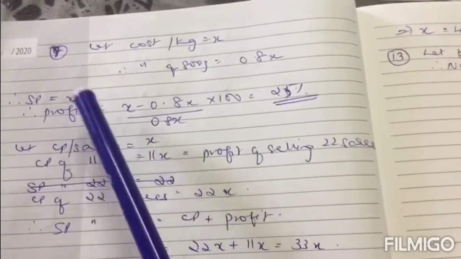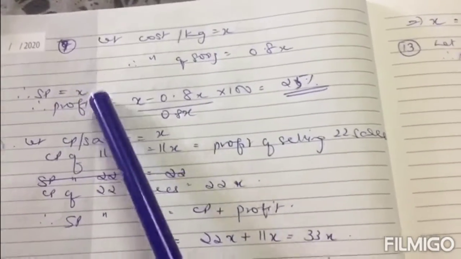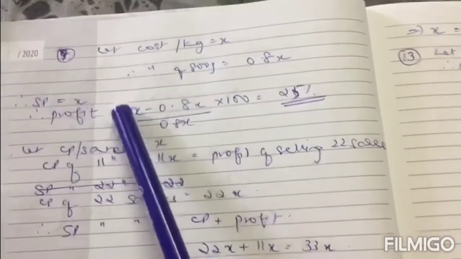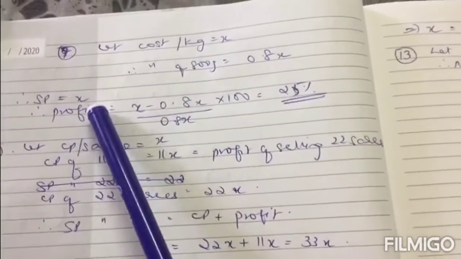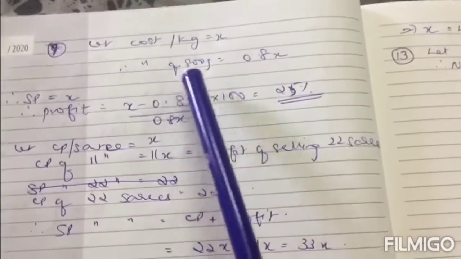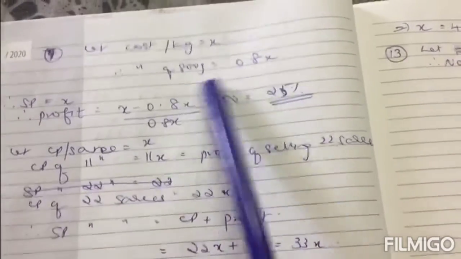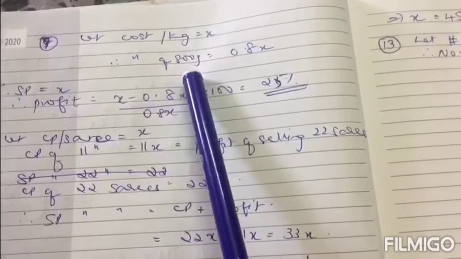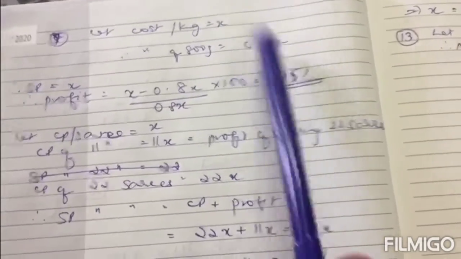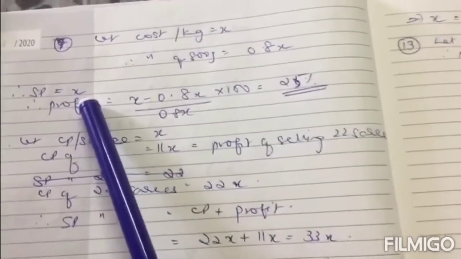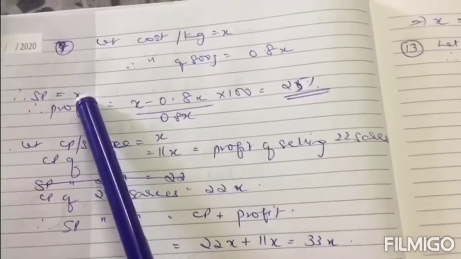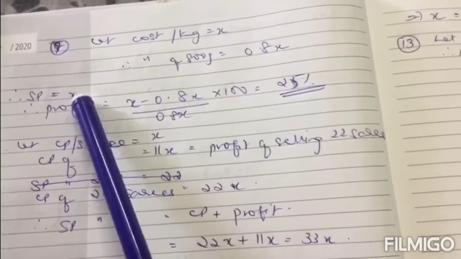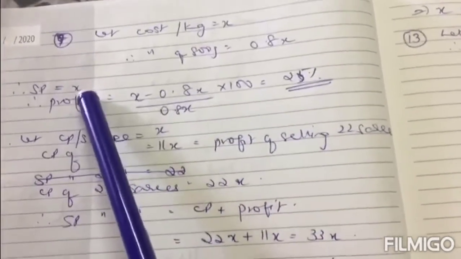Because the seller is telling lies. He's telling everybody that he's selling 1 kg for the cost of 1 kg, but actually he's only selling 800 grams. So what is the profit that he's making? His cost, because he's selling only 800 grams, is 0.8x. What is the selling price? It is x. Because he's saying that he's selling 1 kg at the cost of 1 kg, which is x.